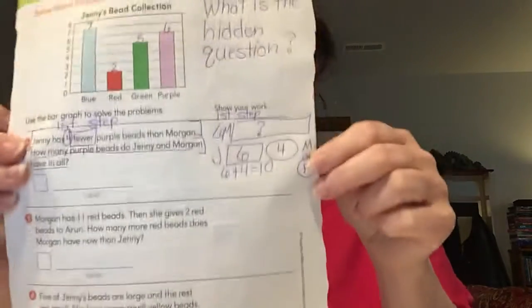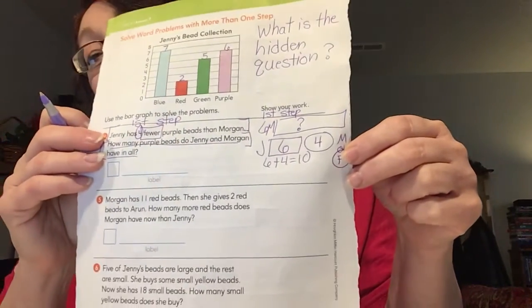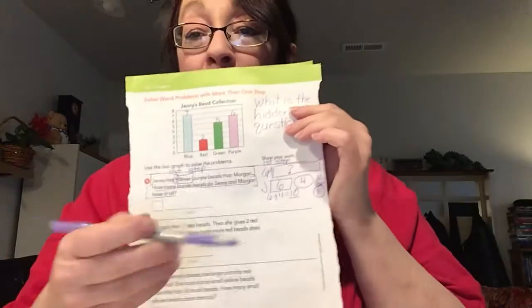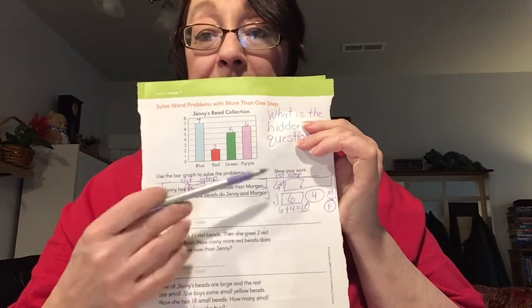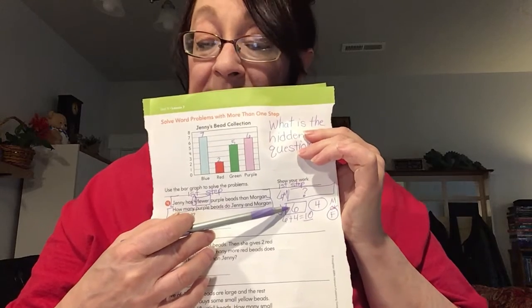So on the first step, 6 plus 4 was 10. Now, we have got that number 10, right? Now we can answer how many purple beads do Jenny and Morgan have in all. So we know Morgan has 10, right? Jenny has 6. So the second step, remember it's important to label these so you keep track of everything. So we're going to put down 10 for Morgan plus 6 for Jenny equals box.